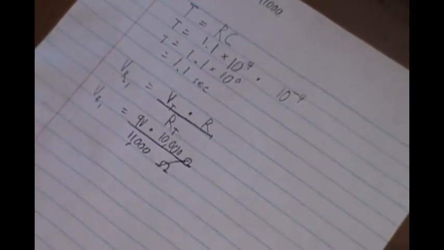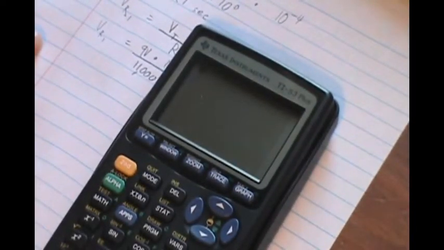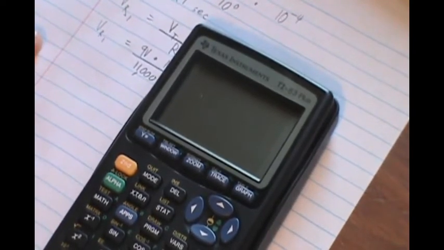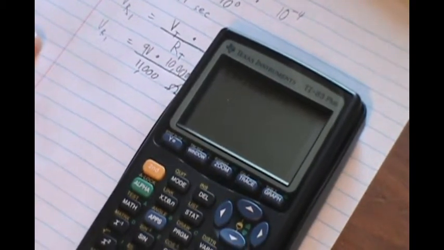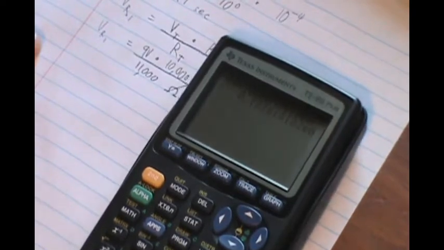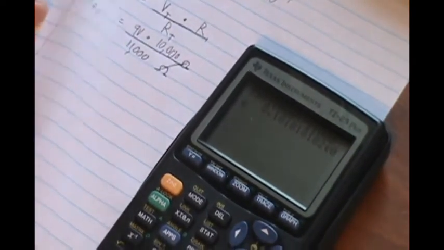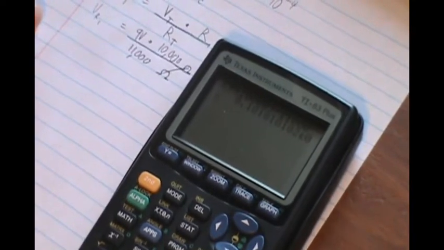So we can just use the calculator on this one. That's going to be 9 times 10,000 divided by 11,000. And we have about 8.2 voltage drop.